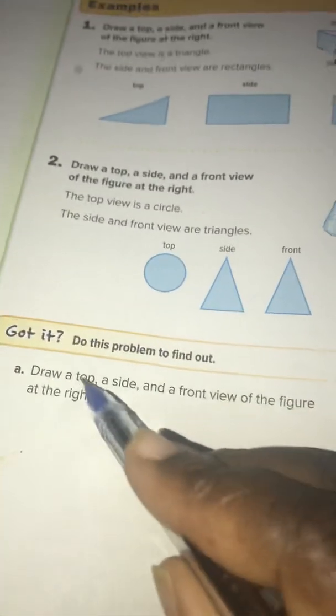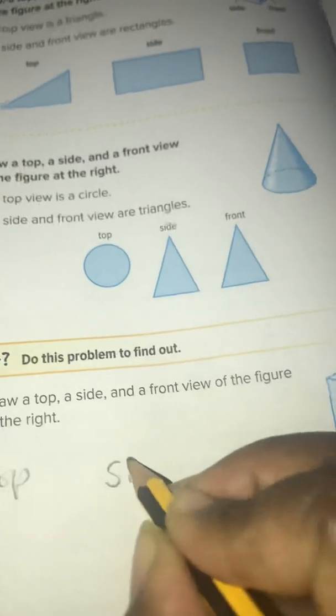Now let's look at this one. On the front, I will see a square. On top, I will see a rectangle. On the side, I will see a rectangle. Okay? So the question asked me to draw. It didn't ask me to tell you. It asked me to draw. So you have to draw. So you will write top. You will write side. And you will write front. And then you will draw using your ruler how you see it.